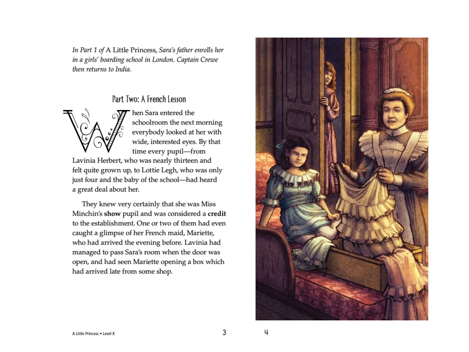One or two of them had even caught a glimpse of her French maid, Mariette, who had arrived the evening before. Lavinia had managed to pass Sarah's room when the door was open, and had seen Mariette opening a box which arrived late from some shop.